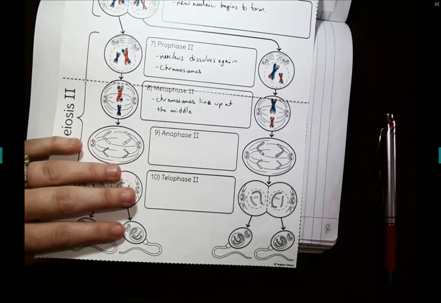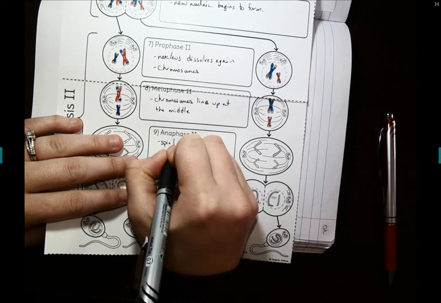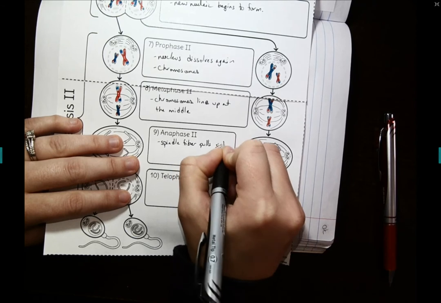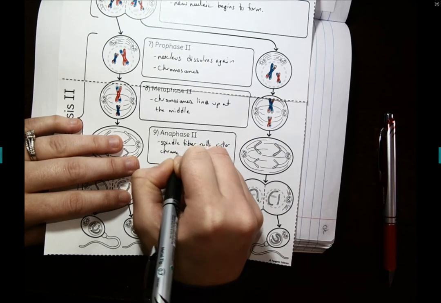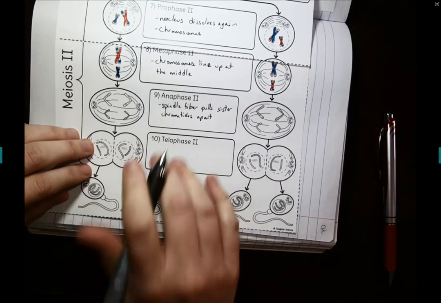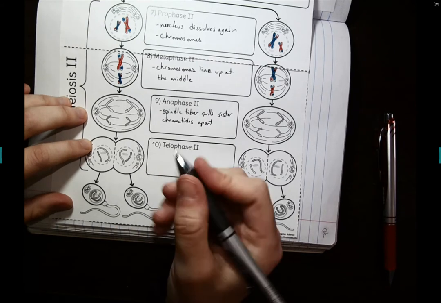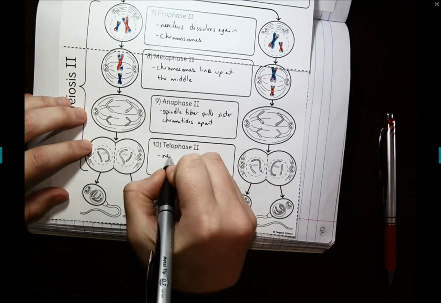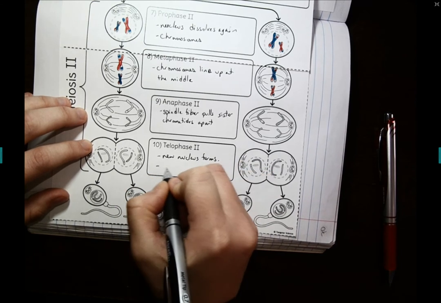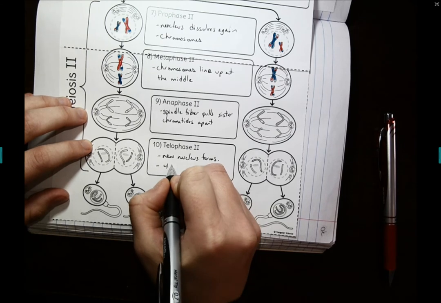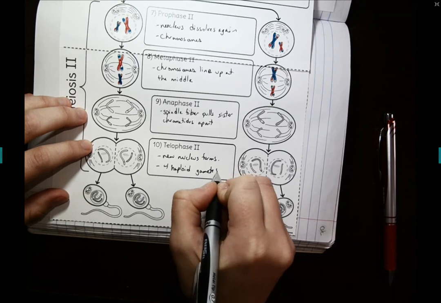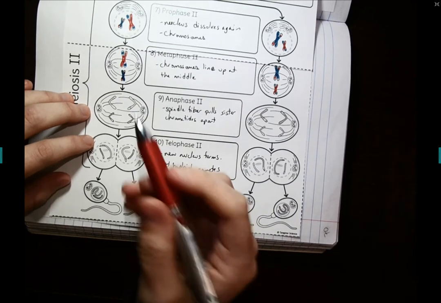Anaphase 2, right? Our spindle fiber pulls the sister chromatids apart or away from each other to the opposite ends. And then I'm going to go ahead and write down telophase 2, right? A new nucleus forms. After cytokinesis, we end up with 4 haploid gametes, right? And they are not identical at all, right?